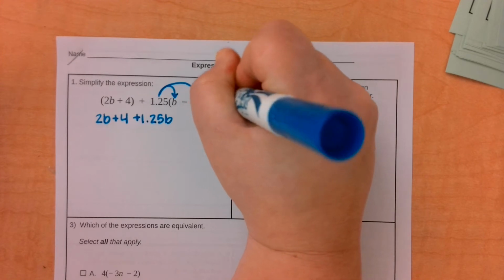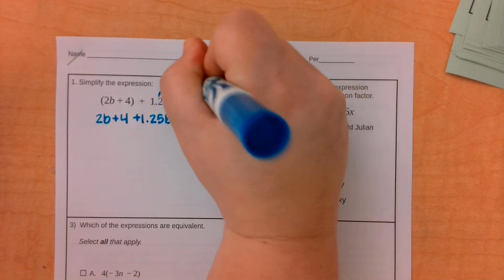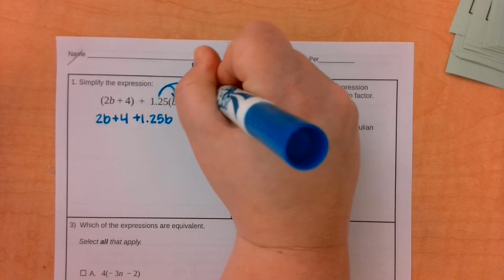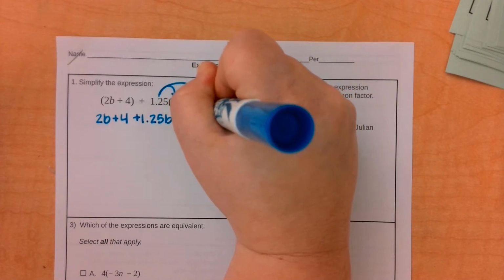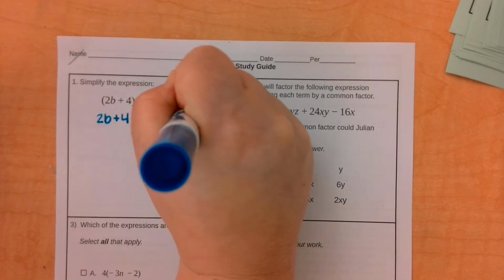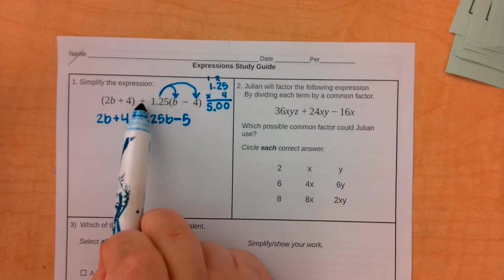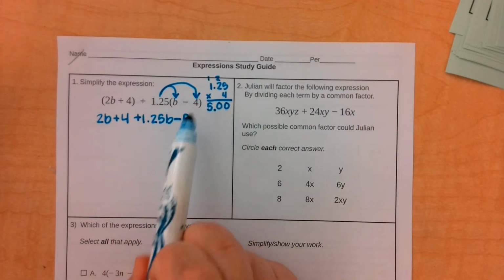5 times 4 is 20. 4 times 2 is 8, plus 2 more is 10. 4 times 1 is 4, plus 1 more is 5. So it would be minus 5, because a positive times a negative, you couldn't see that, a positive times a negative is a negative.